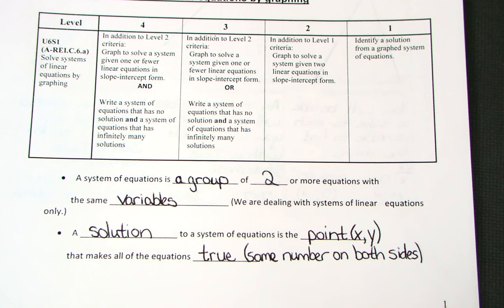So it is always written as a point. Remember, points are x and then y. And that point has to actually make both of the equations in the system true. Meaning if I were to plug in the number for x and plug in the number for y, I would get a true statement, meaning the same number on both sides for all of the equations in the system. Just because it works in one doesn't mean it works in the other, so you have to check them both when you're checking your answers.